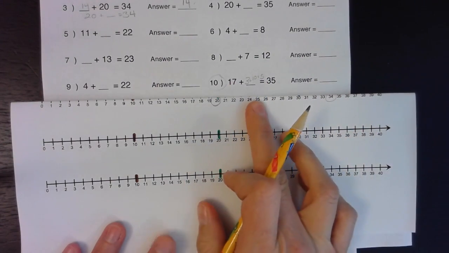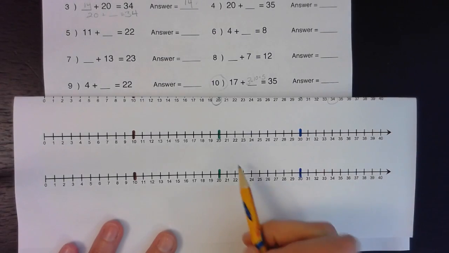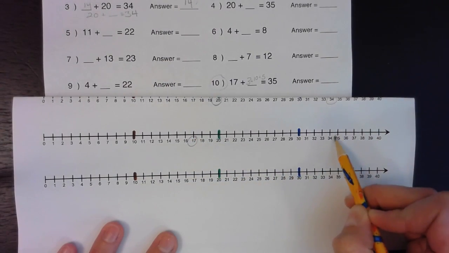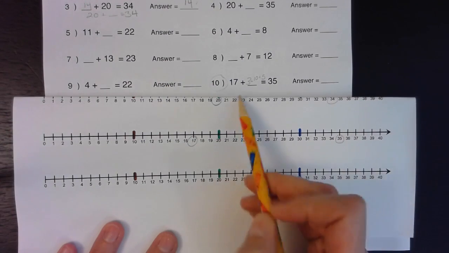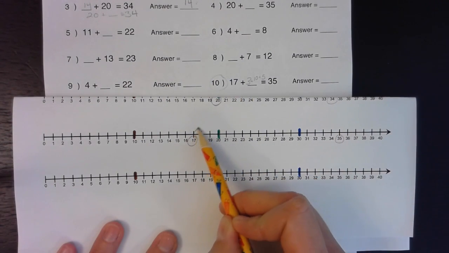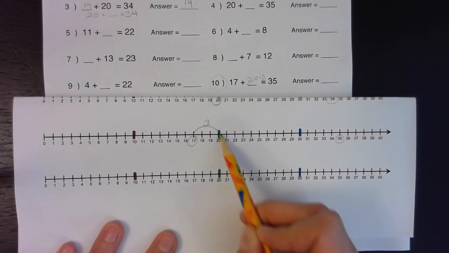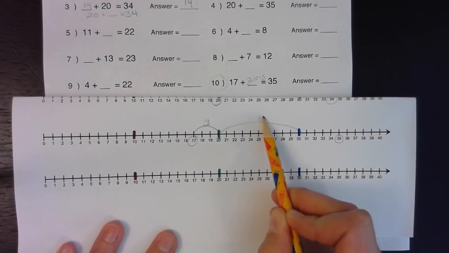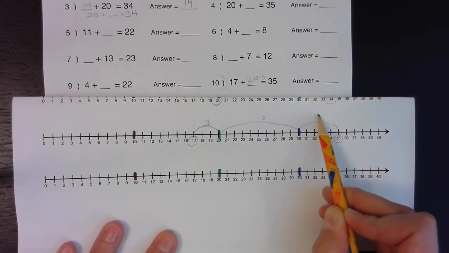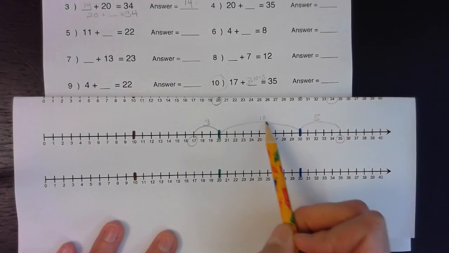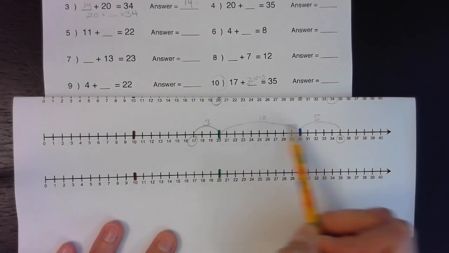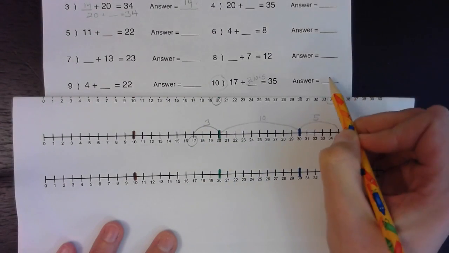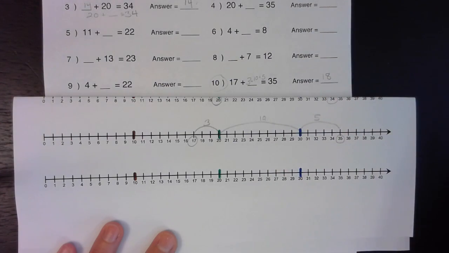I did that kind of quickly in my head, but to slow it down a bit, we're going to start at 17. We want to get all the way to 35. So the way I did it was I thought of 17 to 20 is adding 3 more. And then we also need to add 10 more to get to here and 5 more to get to here. So my final answer is going to be the combination of all these. I have 10 plus 5 and 3 is 8. So my final answer is 18.